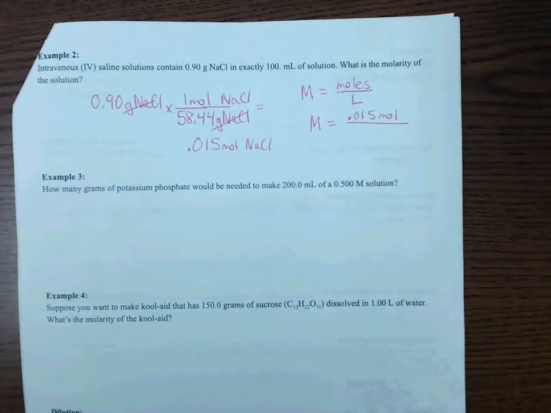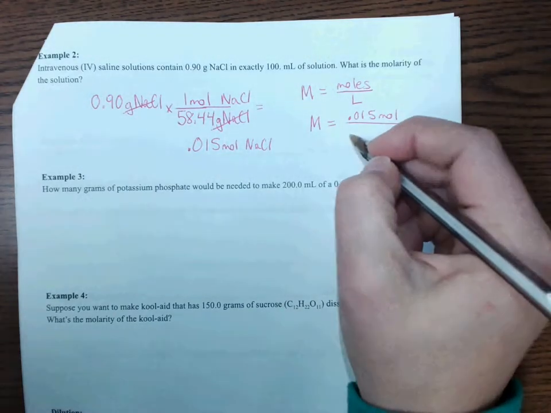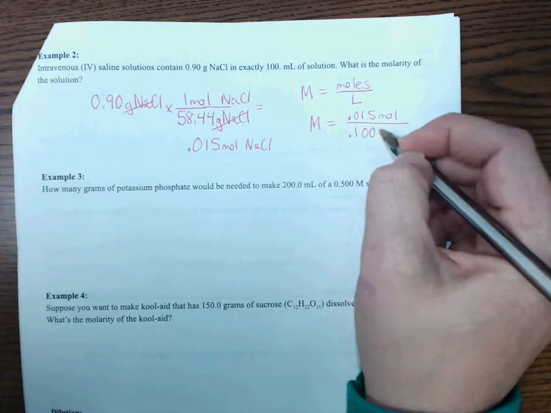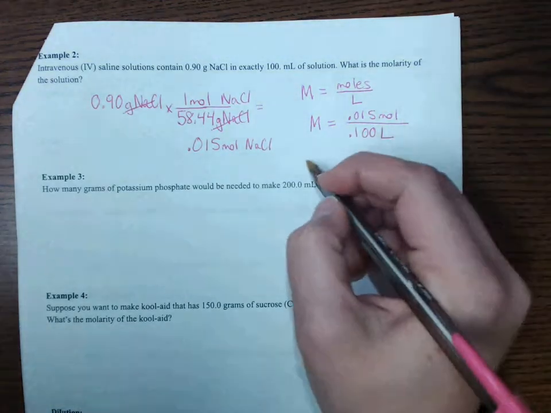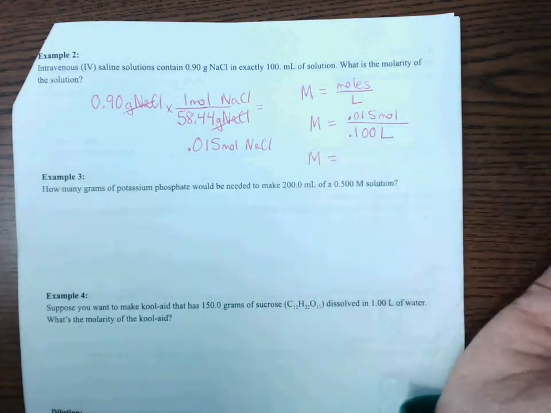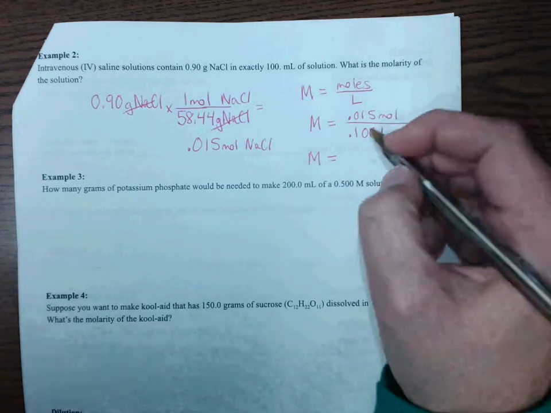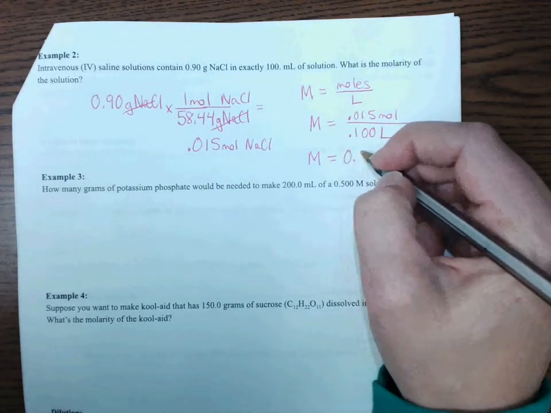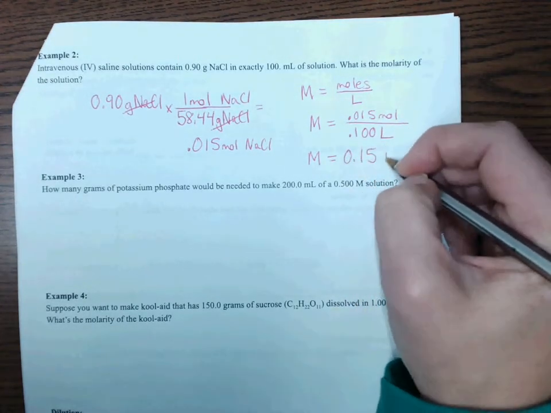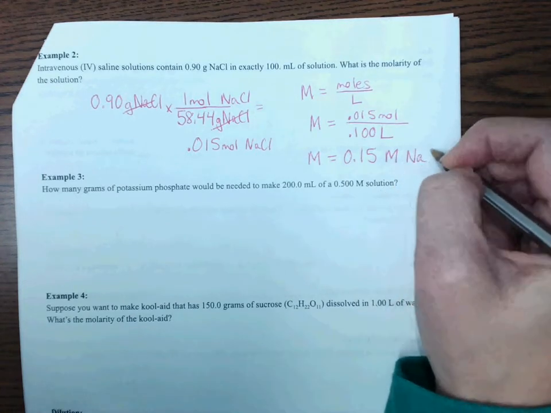Now if we have 100 milliliters, if we divide by 1,000, this would be just 0.100 liters. So our molarity, if we're just dividing by 0.1, we're just moving the decimal. So our final answer would be 0.15 molar solution of our NaCl.